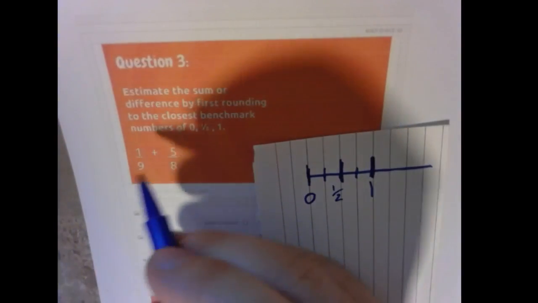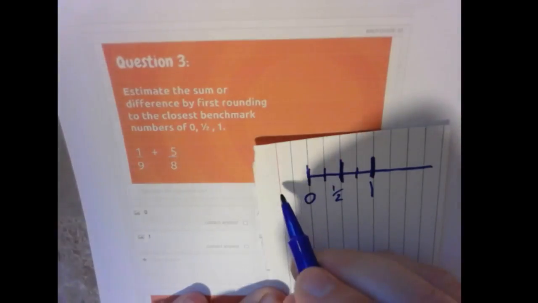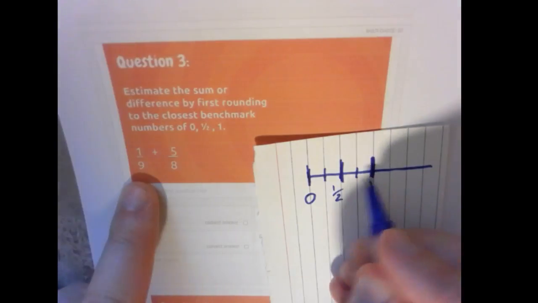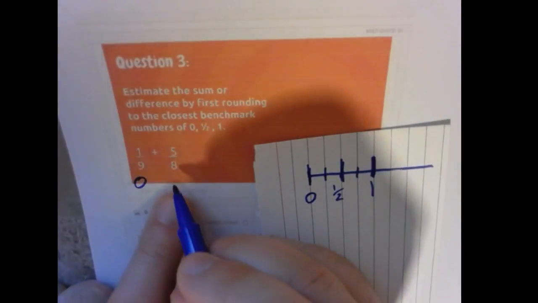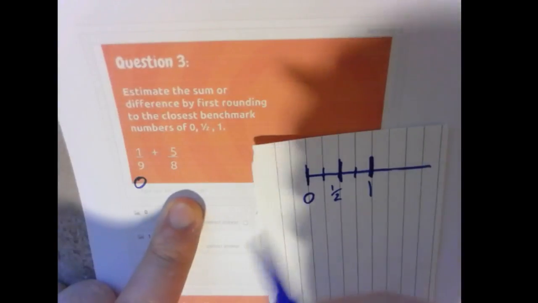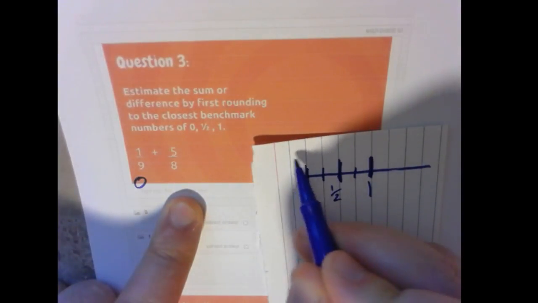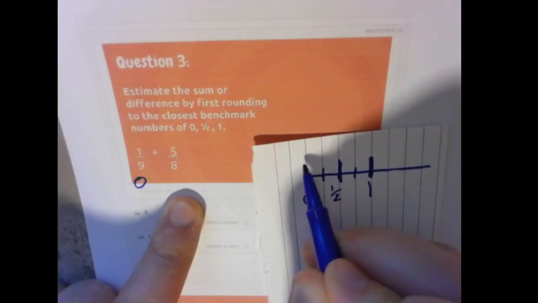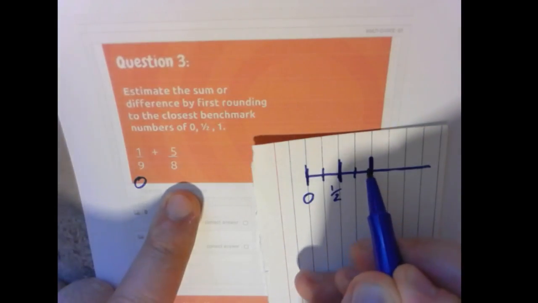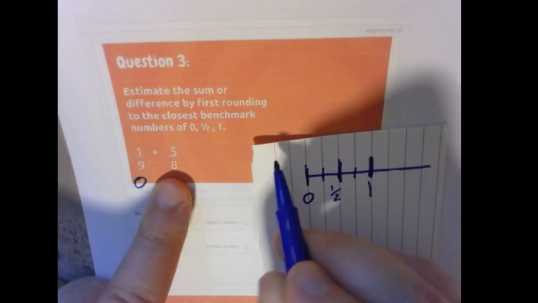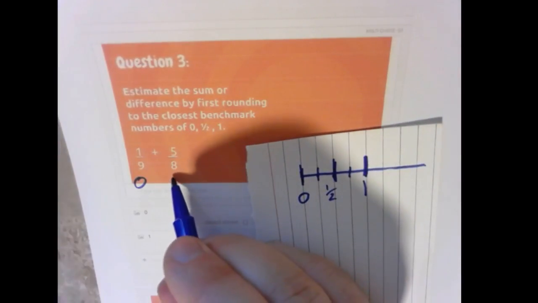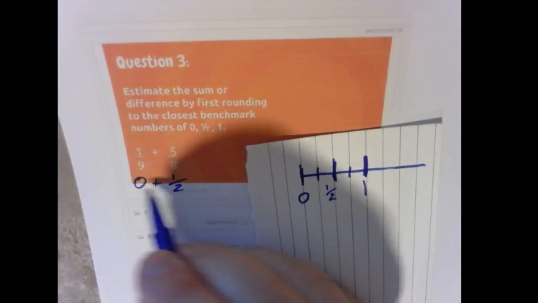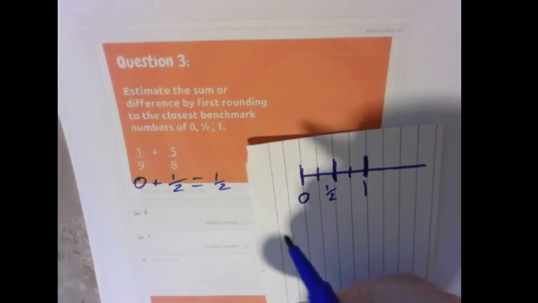How about this one? If a journey was divided into 9 steps to get from 0 to 1, and you were 1 step into it, well, you've barely begun, you're close to 0. What about 5/8? So if it took 8 steps to get to 1, and you took 5 steps, would that be barely starting, finishing, or somewhere right in the middle, right? So 5/8 is close to the benchmark of 1/2. So 0 plus 1/2 equals 1/2.